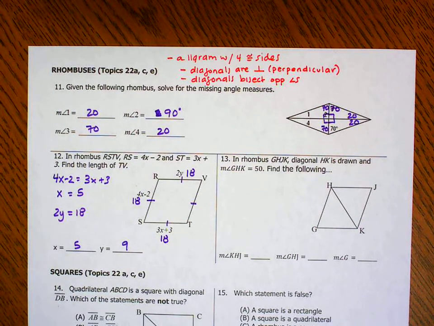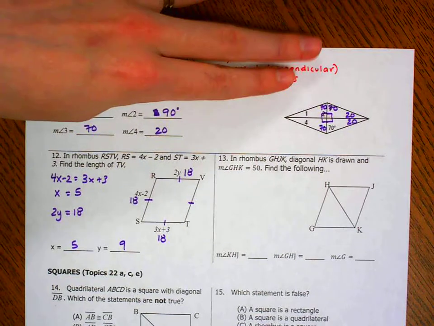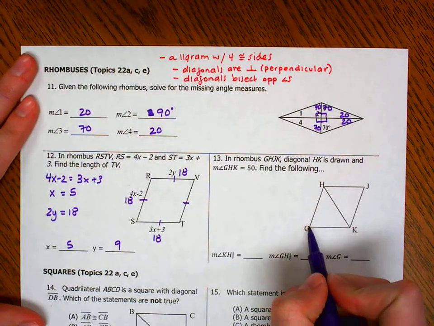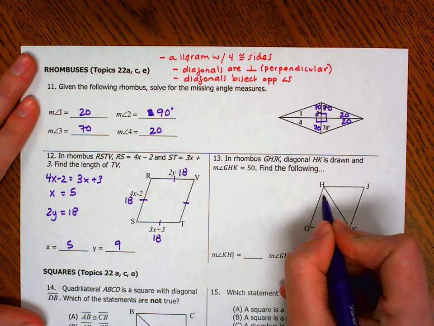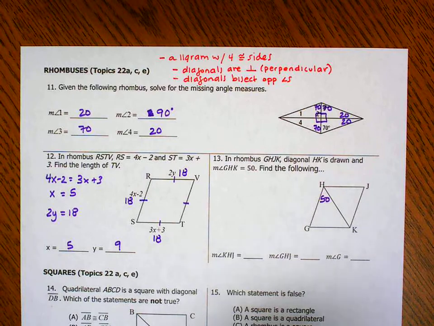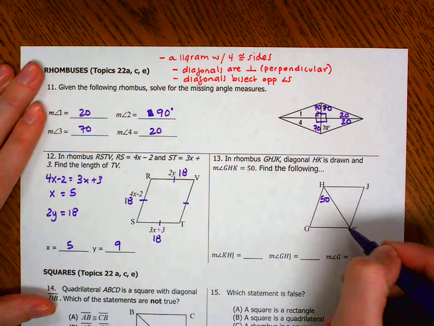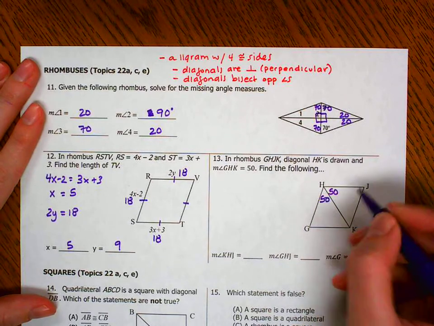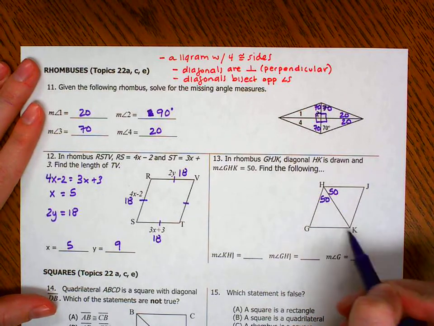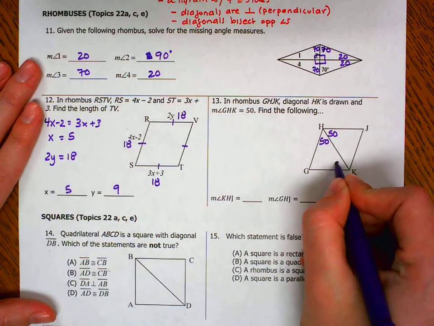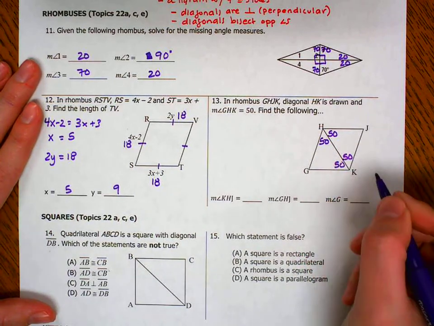Okay, let's keep going. In rhombus GHJK, diagonal HK is drawn, and the measure of angle GHK is 50 degrees. Find the following. Well, we know a rhombus can fold in half both ways, or in other words, this diagonal is going to bisect this angle, so this has to be 50. Since this whole angle and this whole angle are congruent because it's a parallelogram, remember a rhombus is a type of parallelogram, these will both be 50 as well.